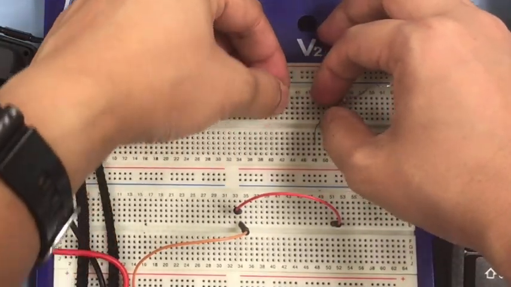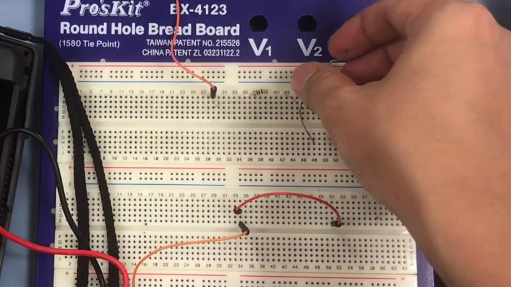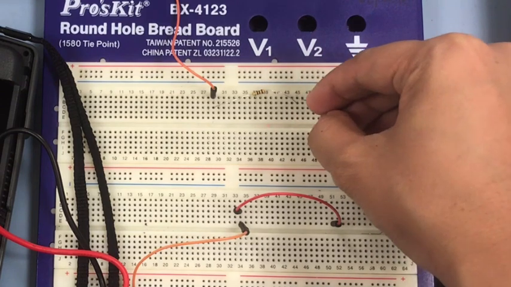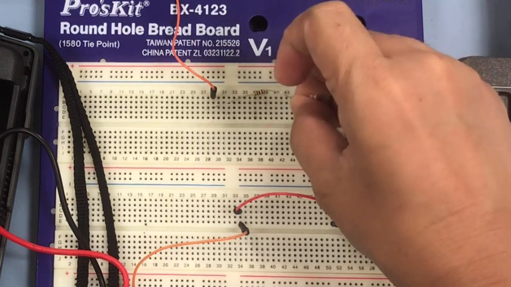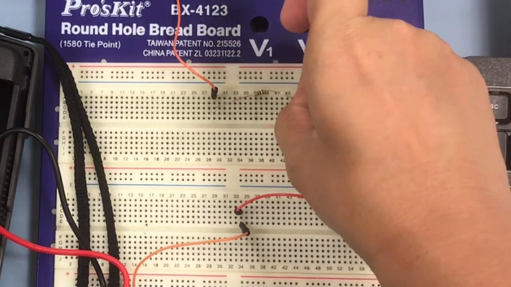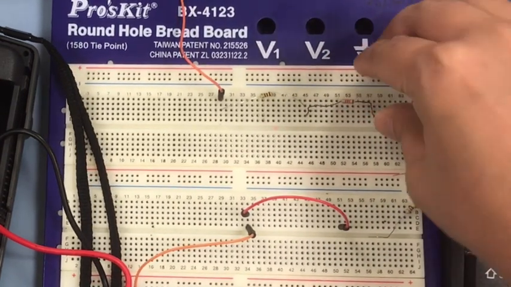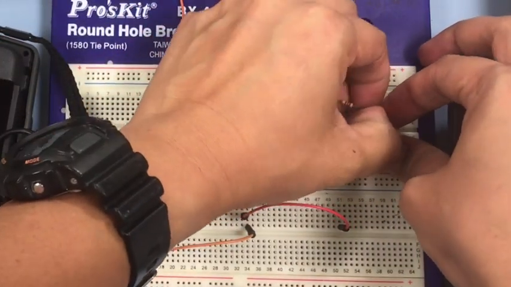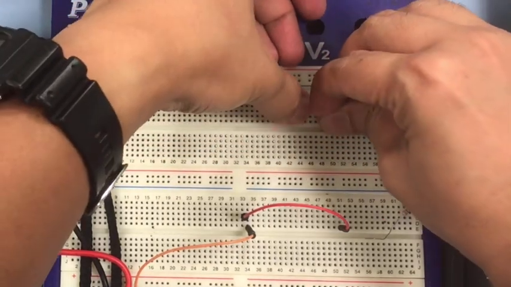This is our 100 ohm. And then from the 100 ohm I connect it to here. I put it this way so that it's easier for you to see what this series circuit looks like.